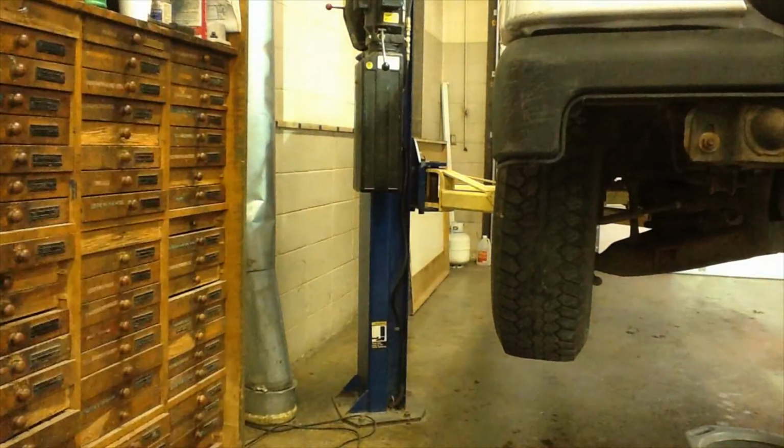Well, this vehicle still has spindles and tapered roller bearings in it. So you guys are going to get to watch me clean and repack traditional wheel bearings.